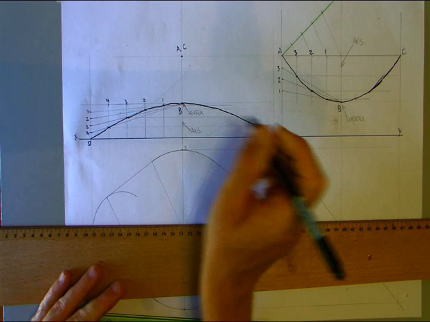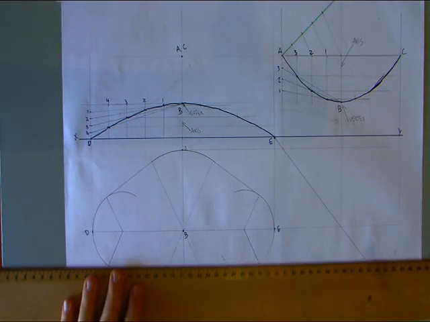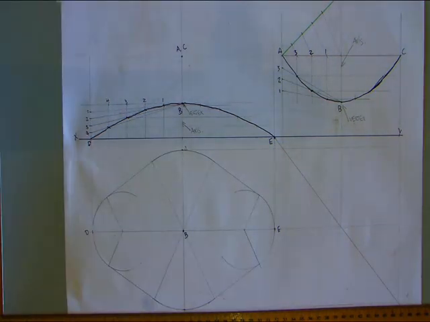Okay, so there's our parabola. Now, that's parts A, B, and almost C done.